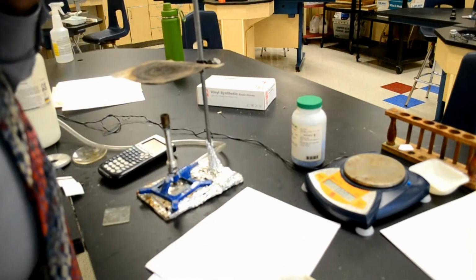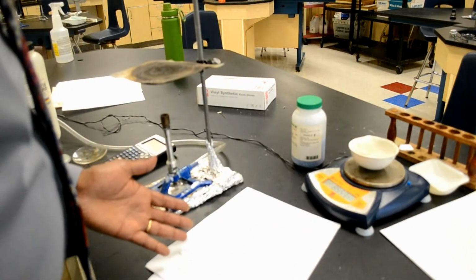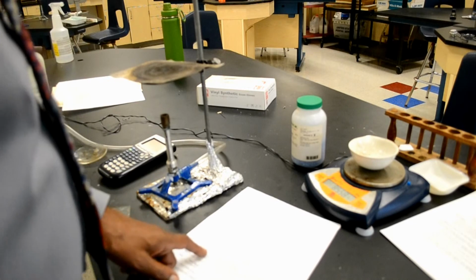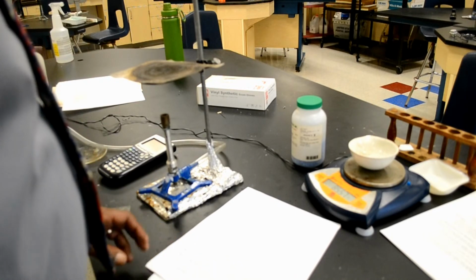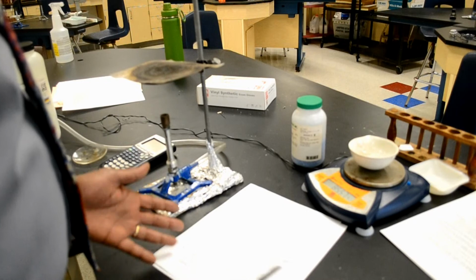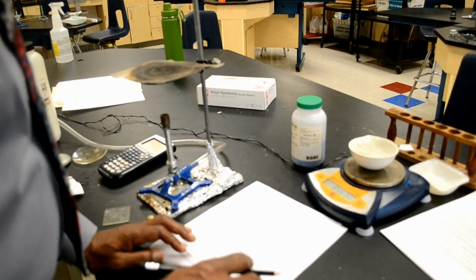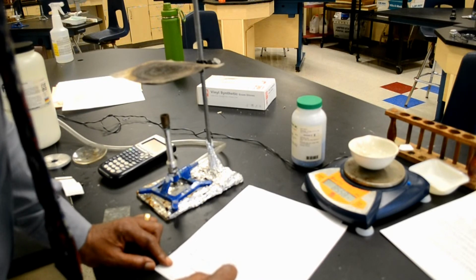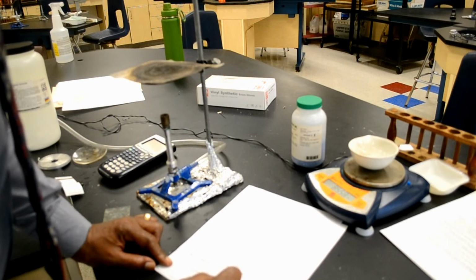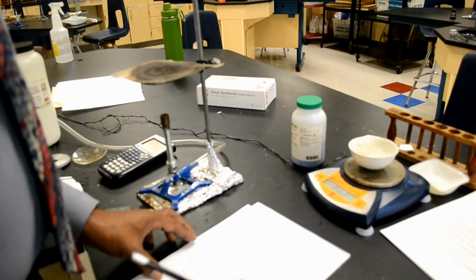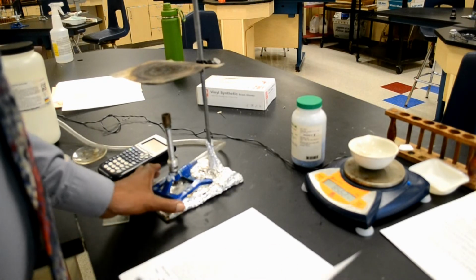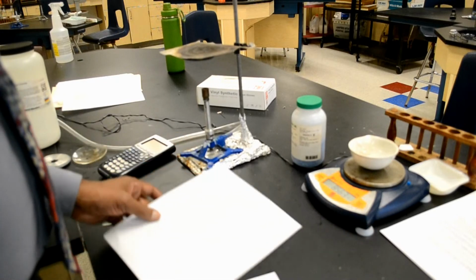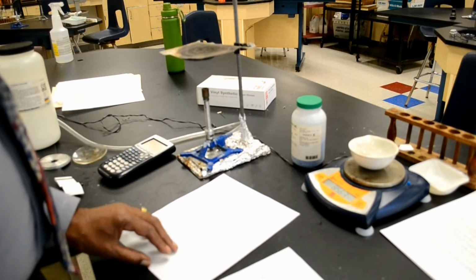So I'm good. Now I'm going to zero my balance again. It says, continue heating for 5 minutes. Using tongs or hot hands, pick up the evaporating dish and place it on the balance. I did that. After 2 minutes, which we're not going to do, record the mass. So the mass right now is 85.58. Okay, we're done. And now for the calculations.